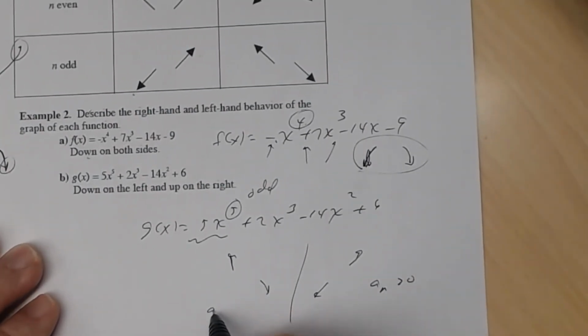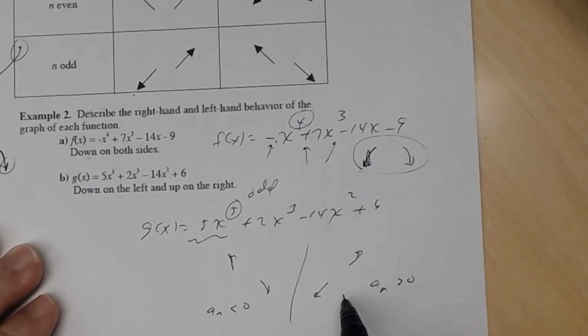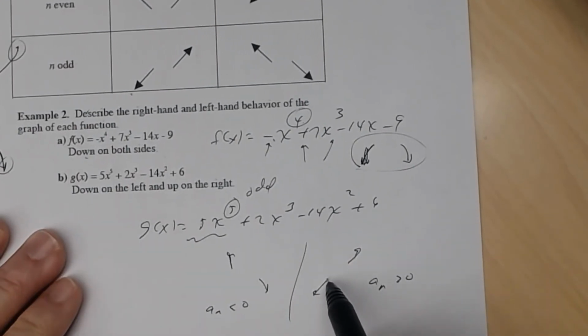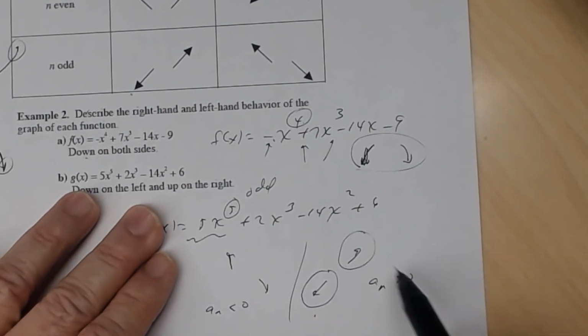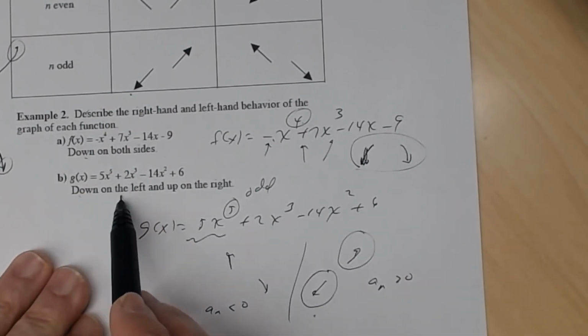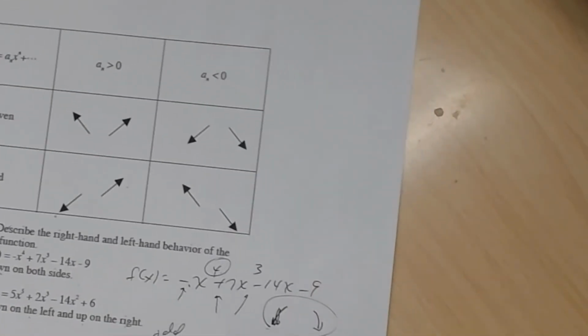It does this if your coefficient is negative. So look at your leading coefficient. The leading coefficient is positive, so you have to do this. That's what we say: falls on the left, rises on the right. Now let's use this to help us with these.